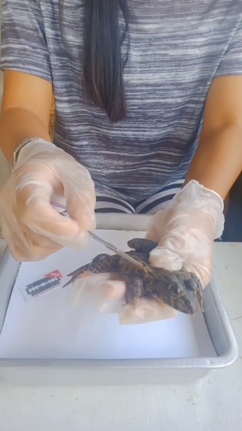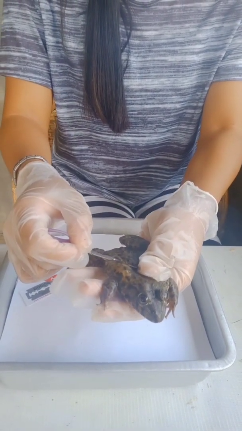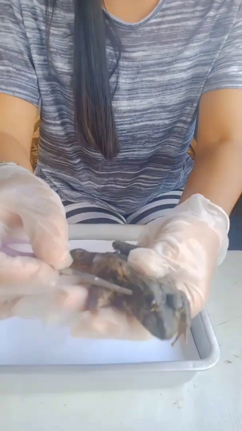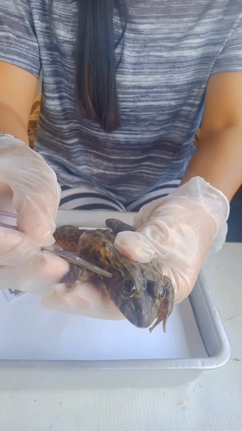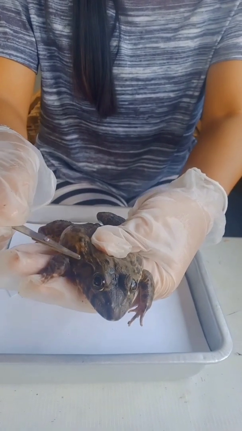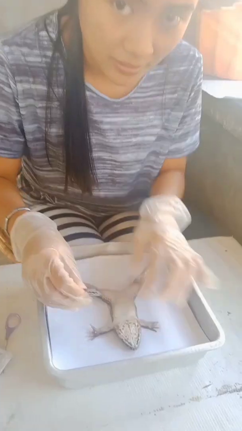And the fourth, we have the trunk. The trunk is the central part of a frog to which the head and limbs are attached. We also have the tympanic membrane. This is the eardrum of the frog. It receives sounds and waves. And now let us dissect the frog.